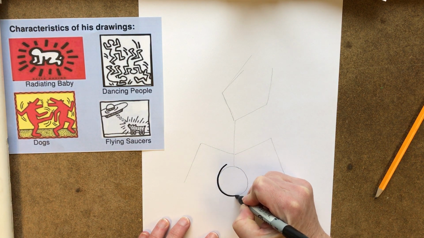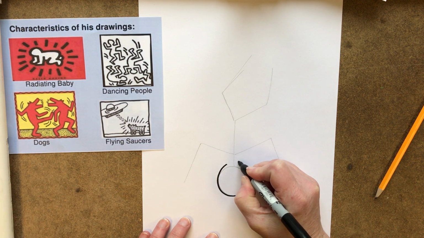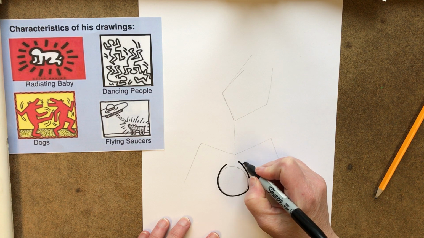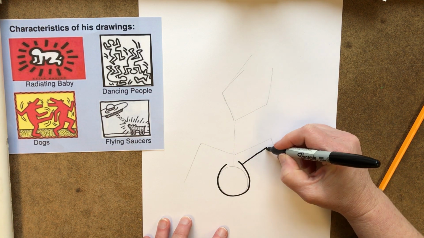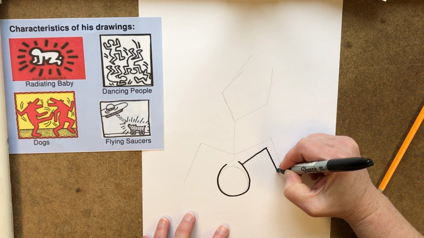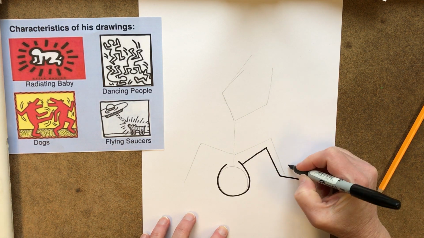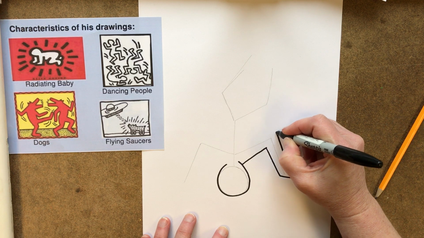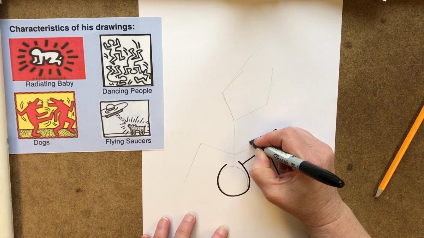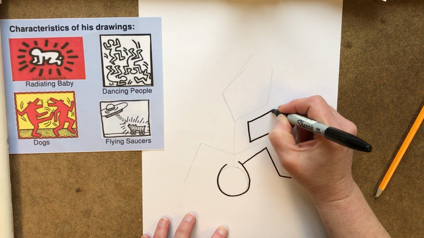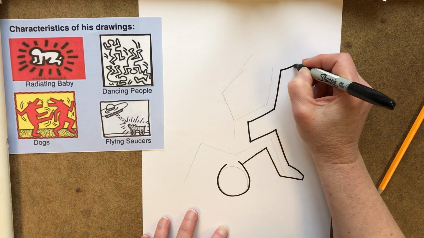You're going to outline the head. Then you're going to do a neck. See how I'm just going around? I'm going to do some hands. I didn't have hands in here before. And I'm just going around. I give them a belly or body. Give them some feet.